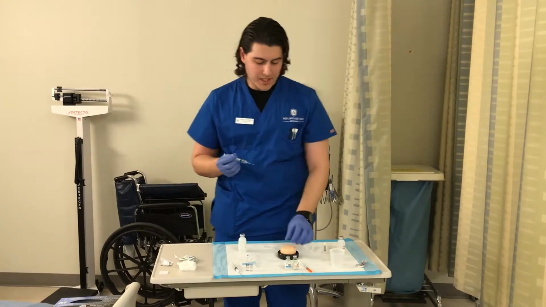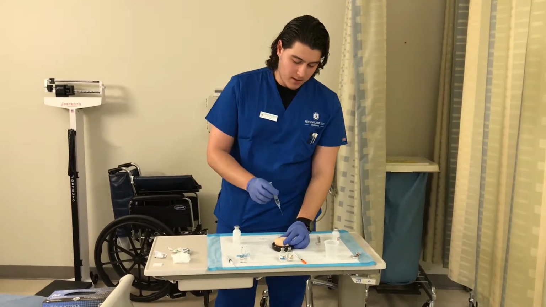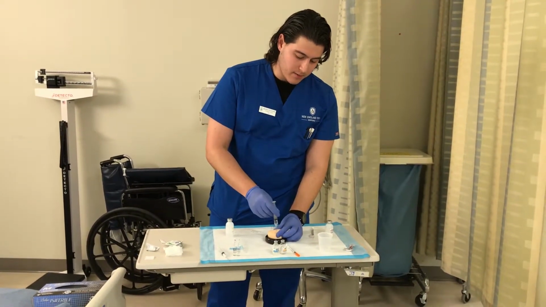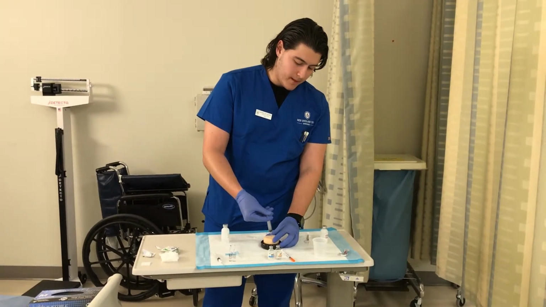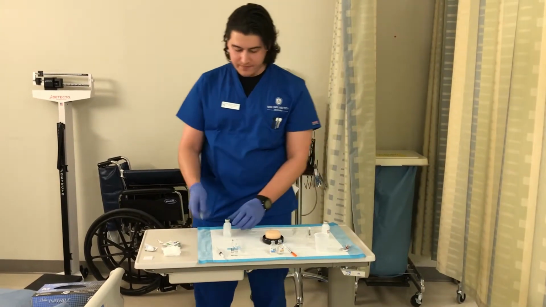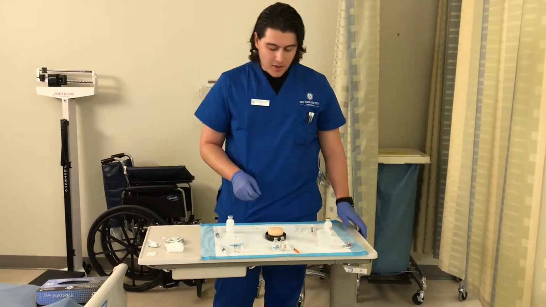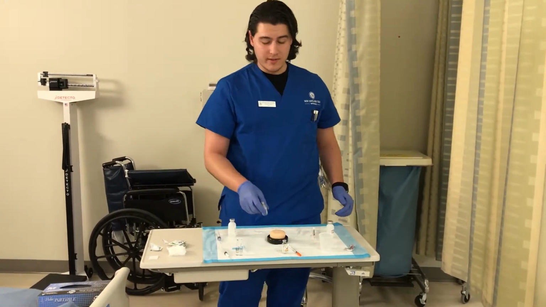Okay, there we go. This one, you're going to pinch the skin. It's going to go in at a 90-degree angle, approximately. Goes in, release, inject, and withdraw. The next one I'm going to talk about is the subcutaneous or insulin.